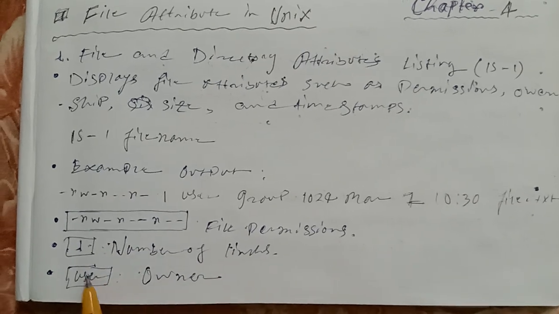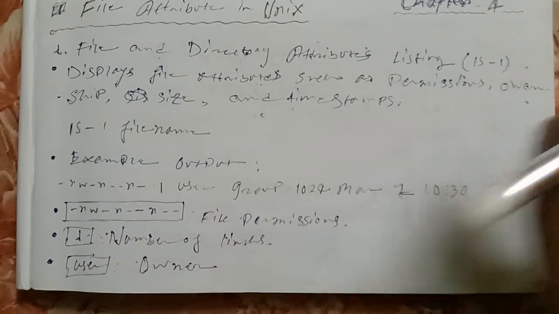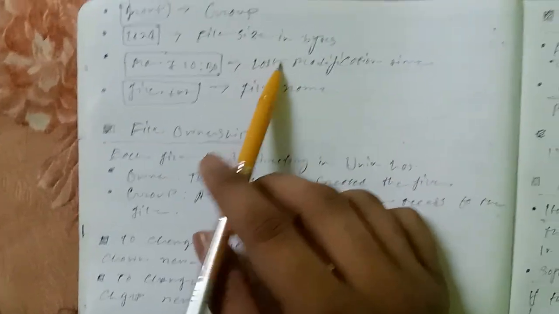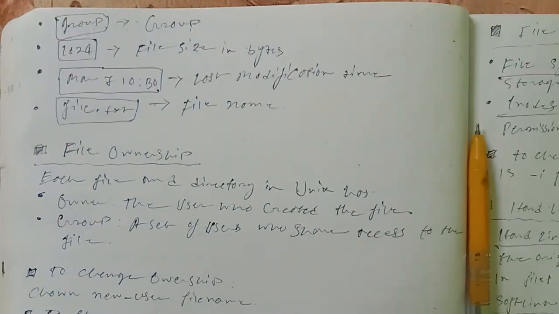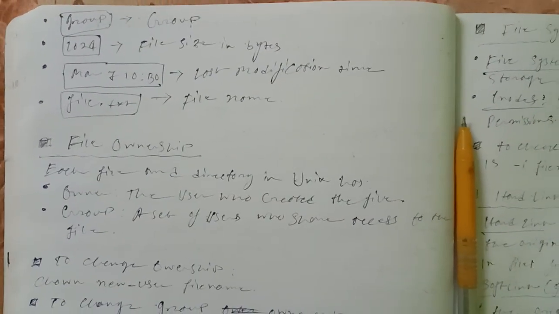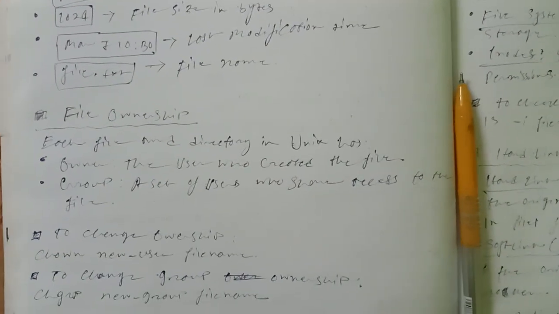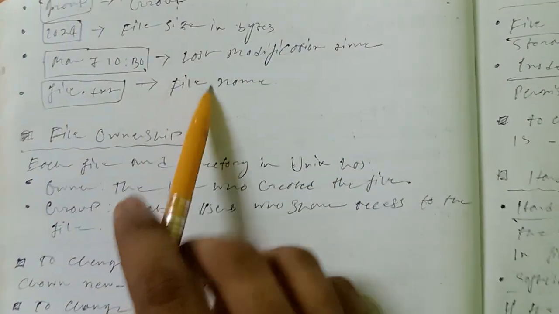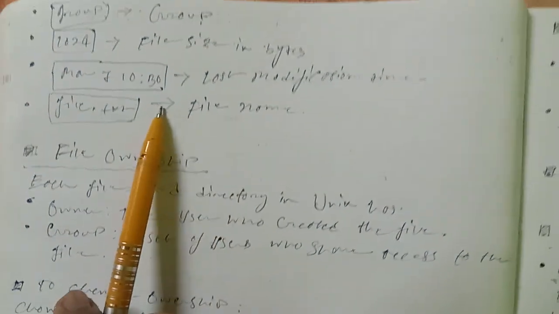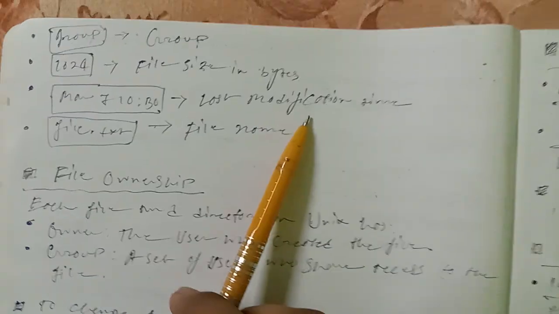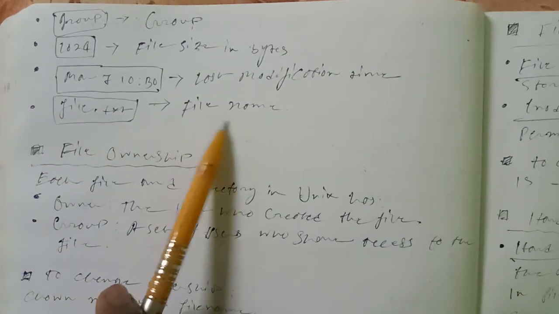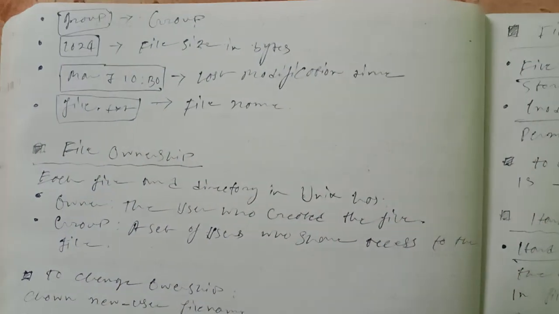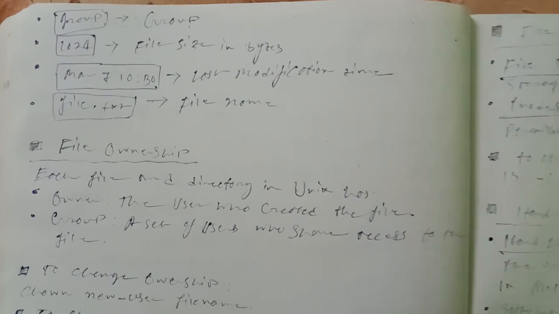Then user means the owner, and group means the group. Then 124 is the file size in bytes. Then March 7 is the last modification time. This is the date, and this is the time. So this is all about the last modification time. Then the file name is file.txt. This is all about the details of that file.